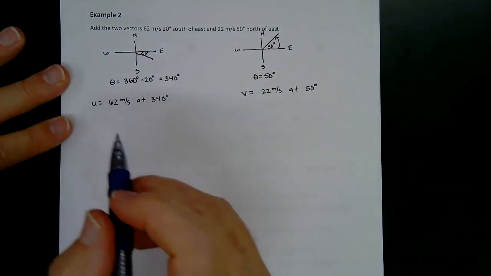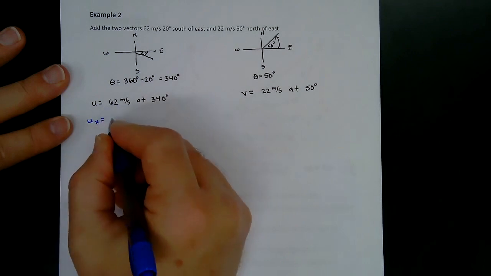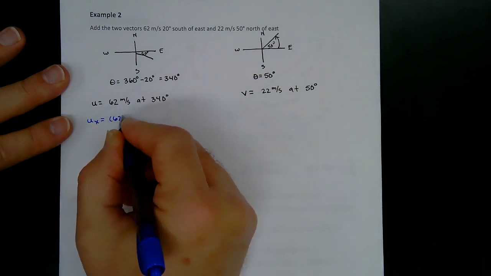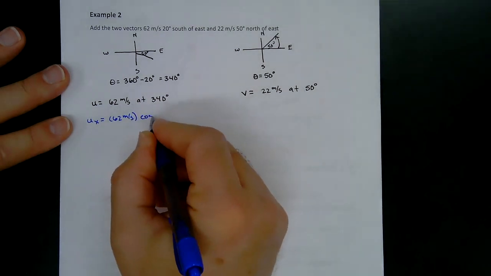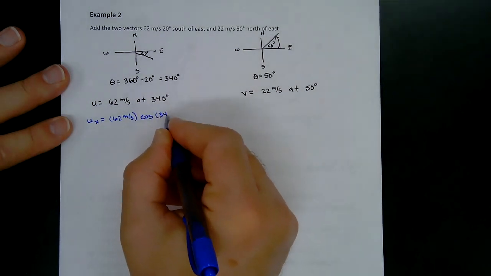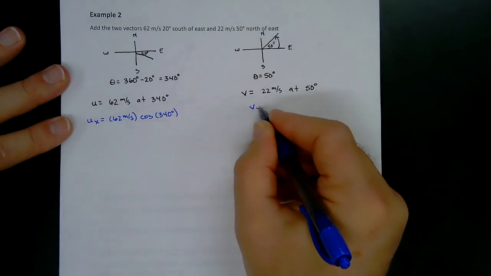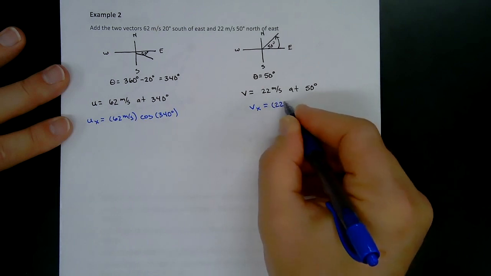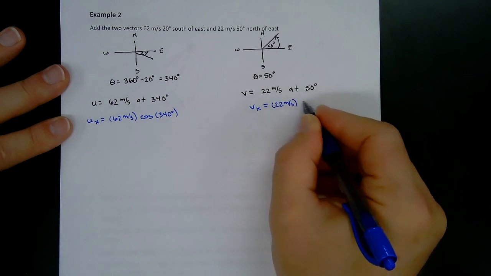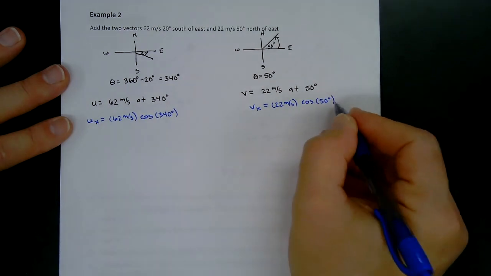Okay, so the horizontal components. So u sub x would be 62 meters per second cosine of 340 degrees. And v sub x, I'm just going to do both horizontals at the same time. V sub x would be 22 meters per second cosine of 50 degrees.